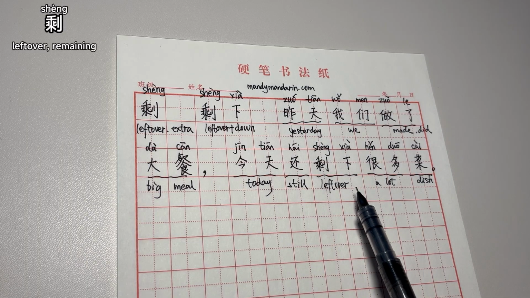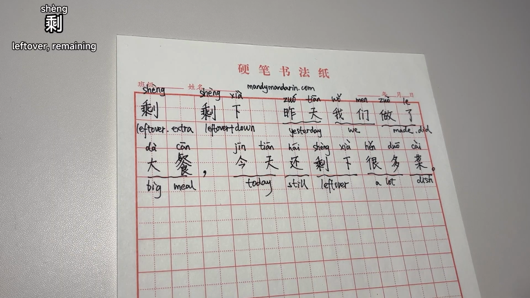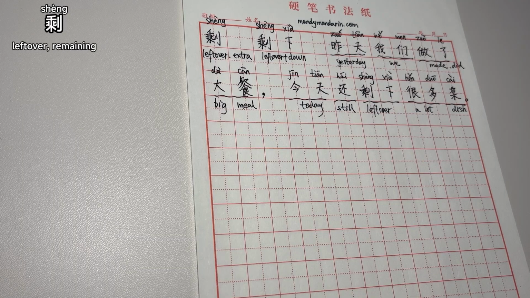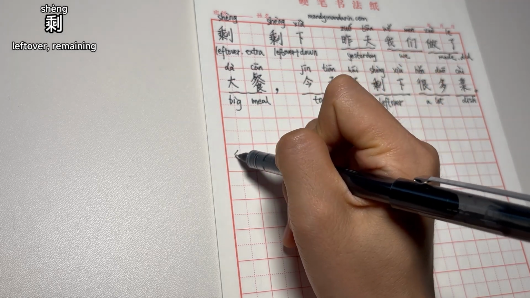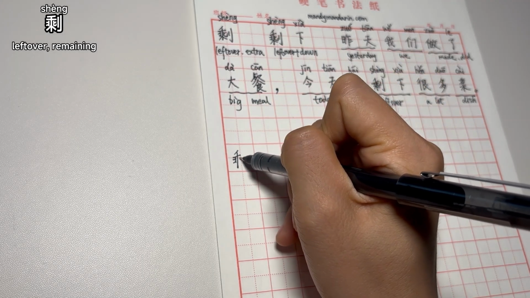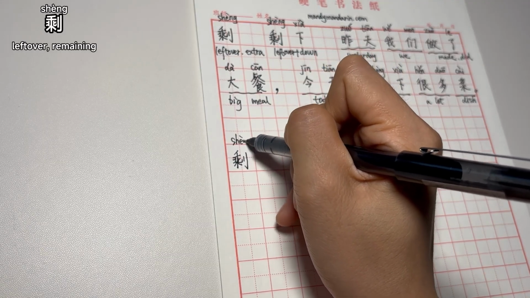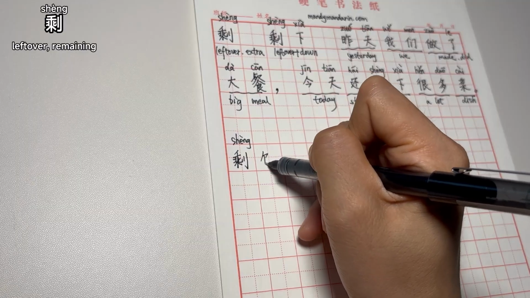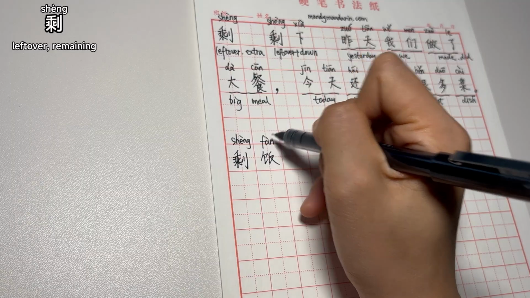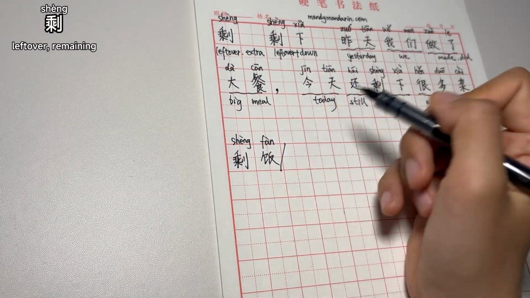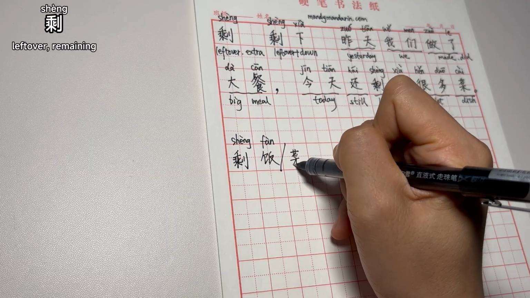dish left. So today there's still a lot of leftover. To say leftover, we actually have a word for it. You can say 剩饭, or you can say 剩菜.